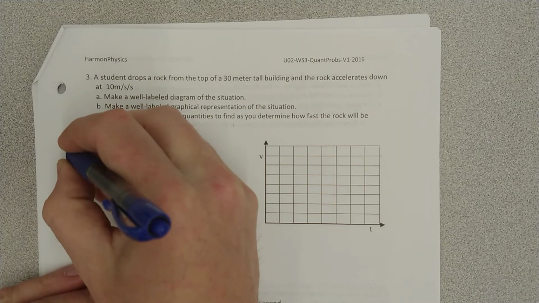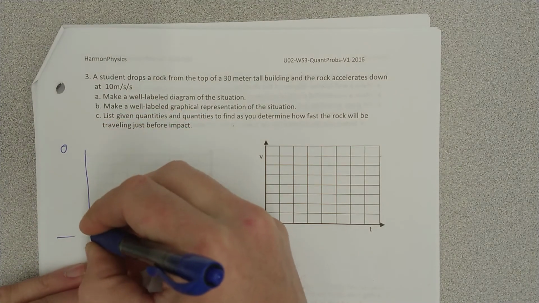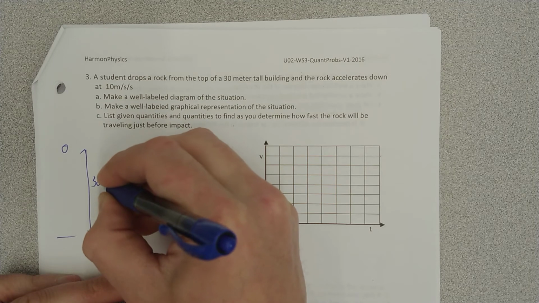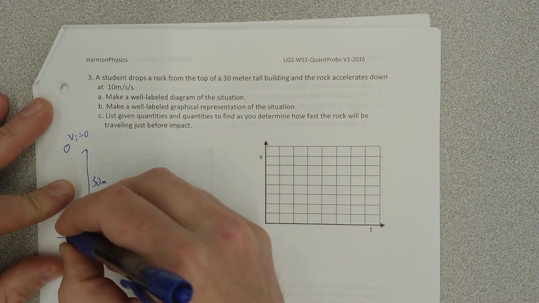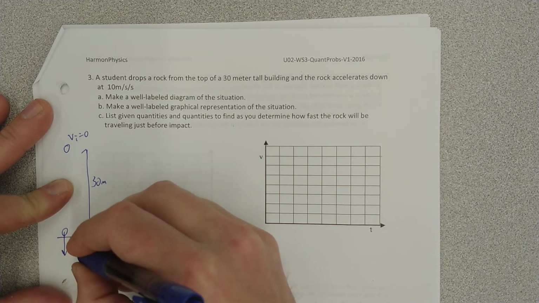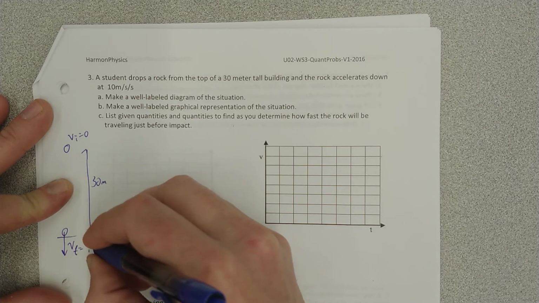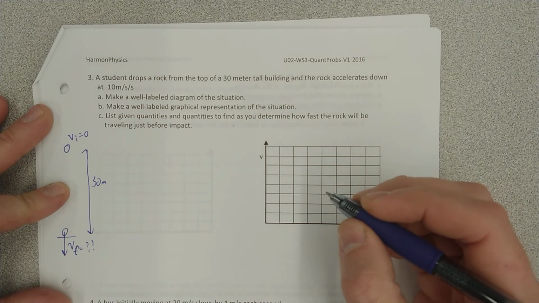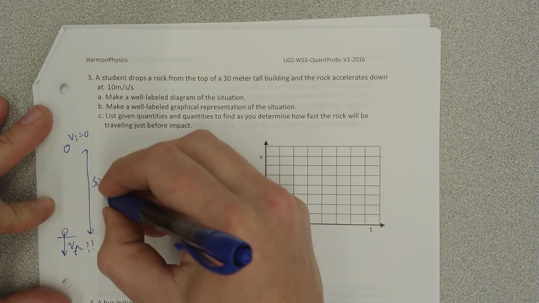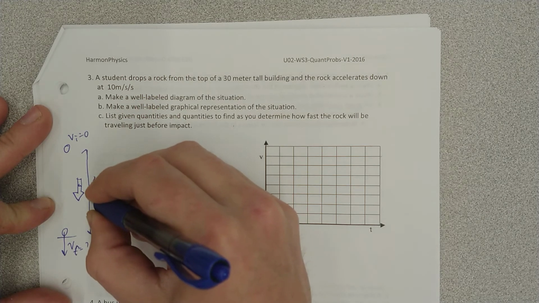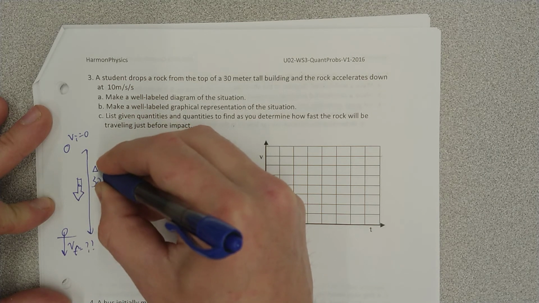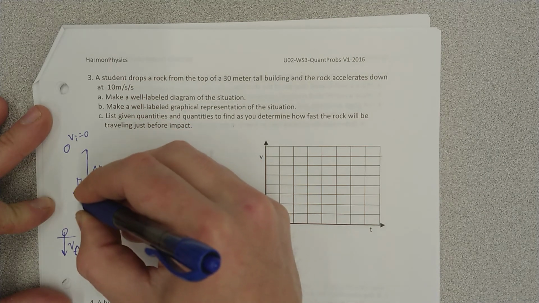So if you drop something, right, it's 30-meter distance. V initial, if you drop it, is 0. V final is the speed right before it hits the ground. Its acceleration is down, and it's telling us, so delta x is going to be 30.